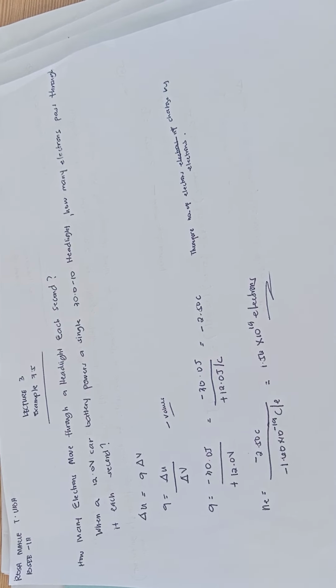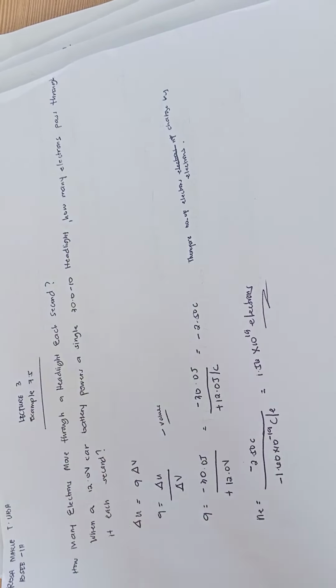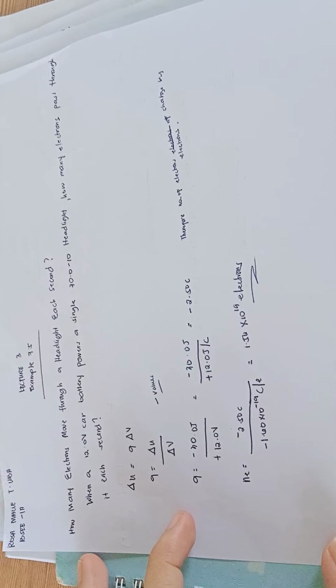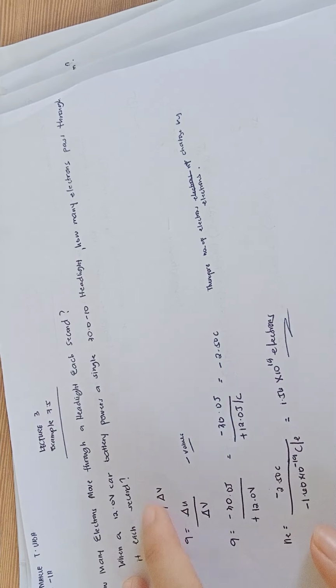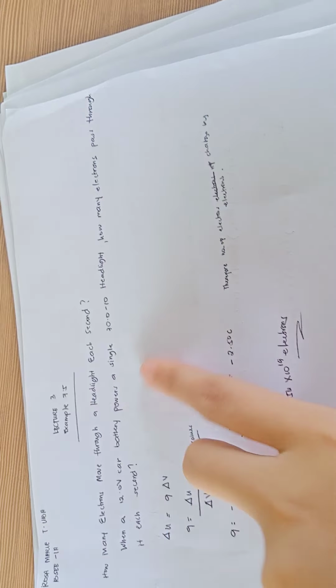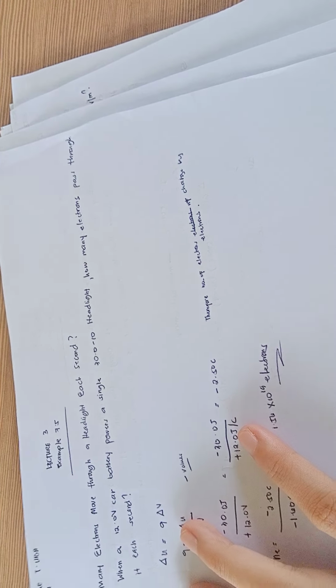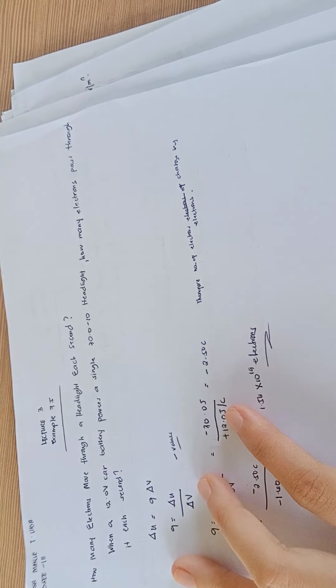So, continuation for lecture 3, example 7.5. How many electrons move through a headlight each second? When a 12.0 V car battery powers a single 30.0 W headlight, how many electrons pass through it each second?